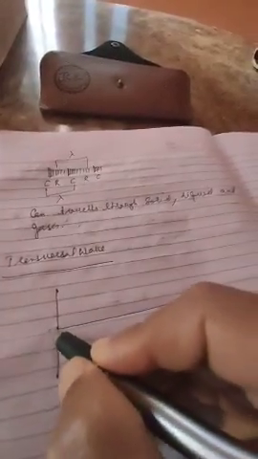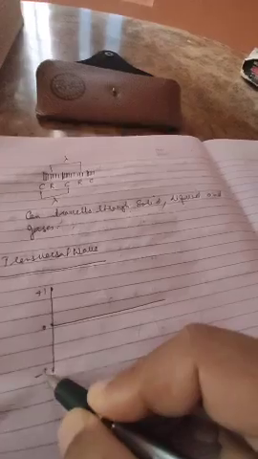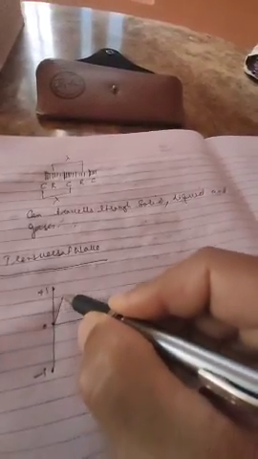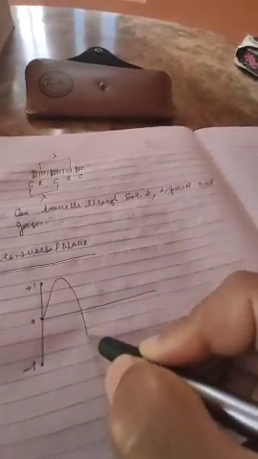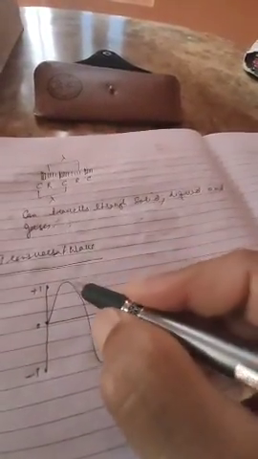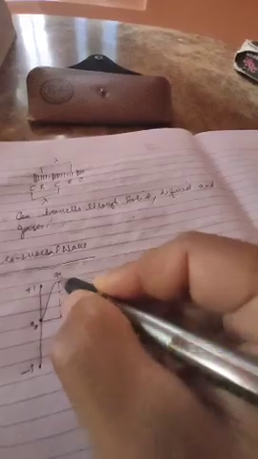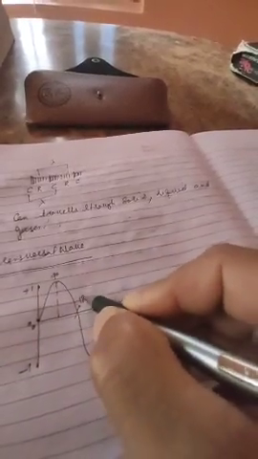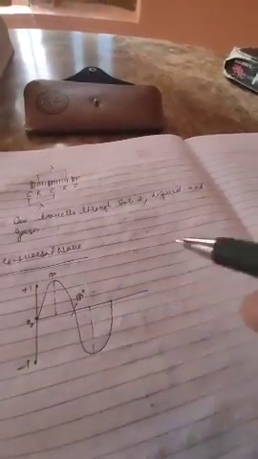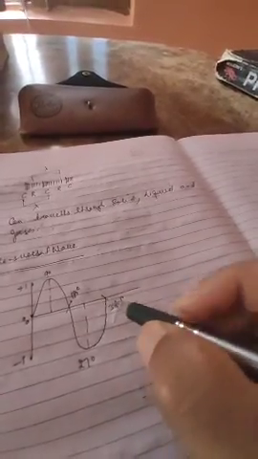This is the main position. This is taken as positive, this is taken as negative. Now it travels like this. Normal, I said normal. So let it be 0. Here it is 90, then it is 180 degree, then it is 270 degree and 360 degree.